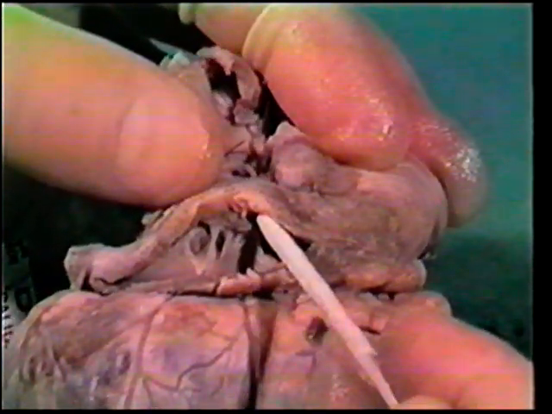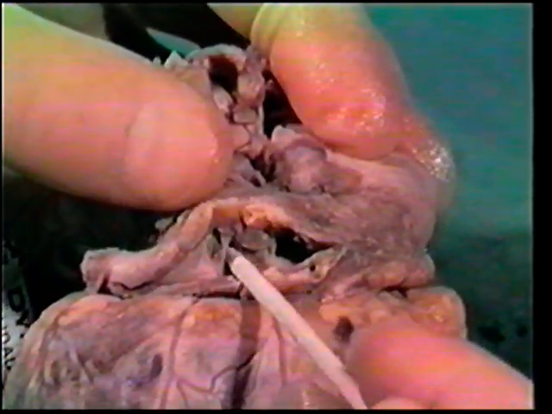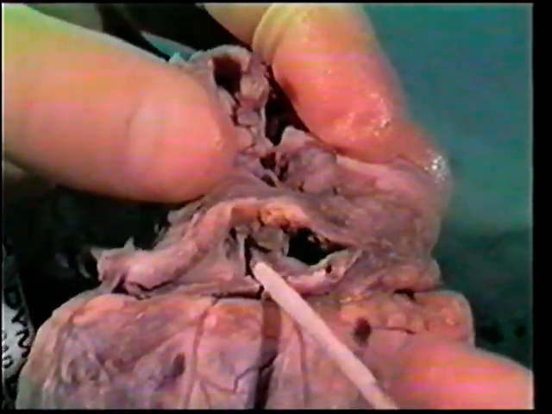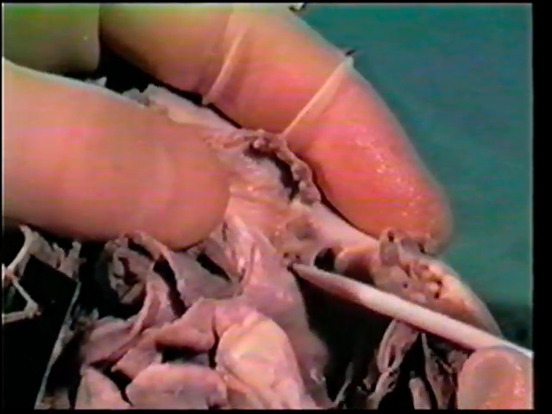Because there you see that on the anterior wall of the coronary sinus are small fenestrations. Where do those fenestrations go to? When we open the left atrium, we see that they are connections between the coronary sinus and the left atrium.